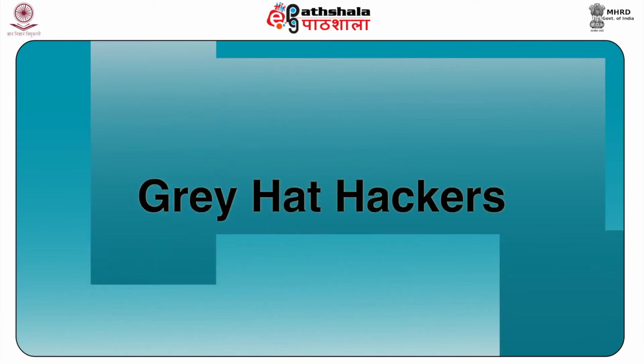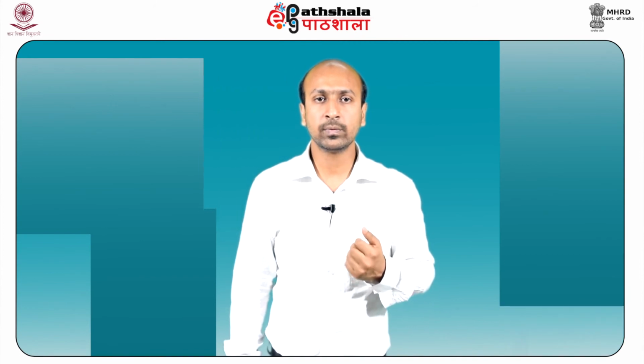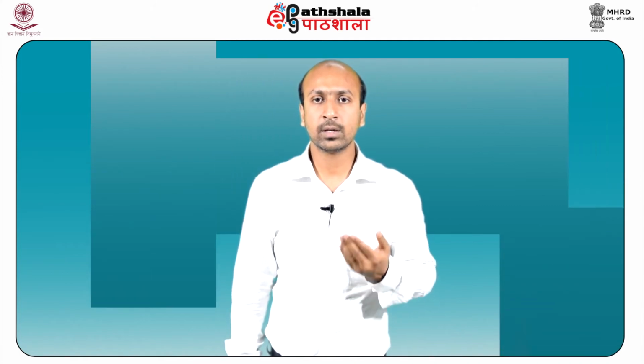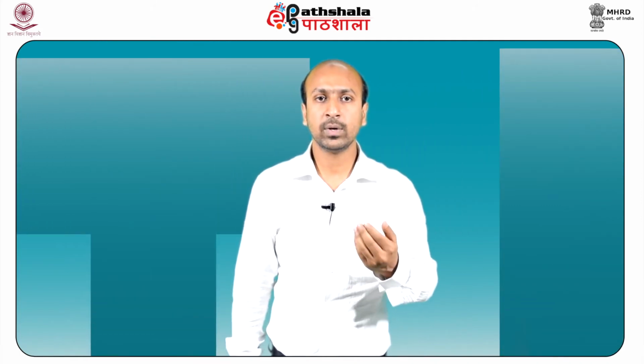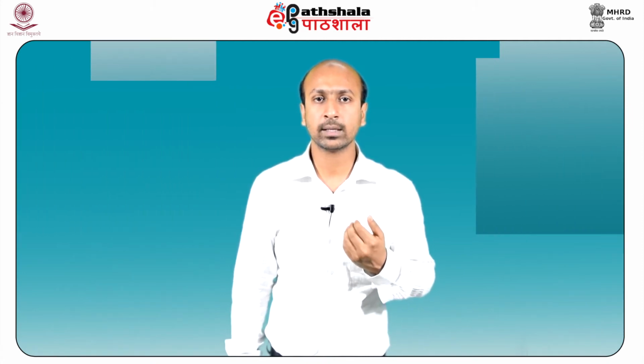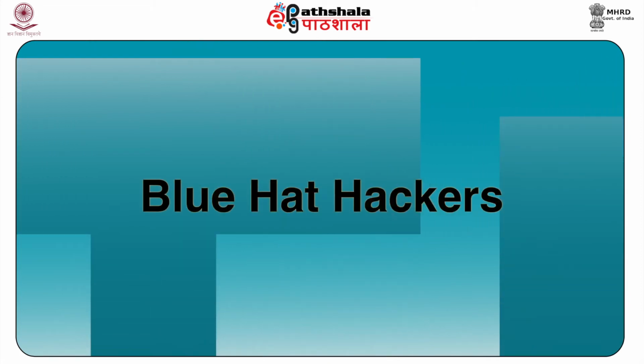Now, grey hat hackers. Grey hat hackers have a combination of both black hat and white hat characteristics. They scan the internet and search for network errors and hack into the system. They do so with the only intention of showing the system administrators that their network has a deficit in terms of security. Once hacked into the system, they may offer to analyze and rectify the deficit for a suitable consideration. Now, blue hat hackers.